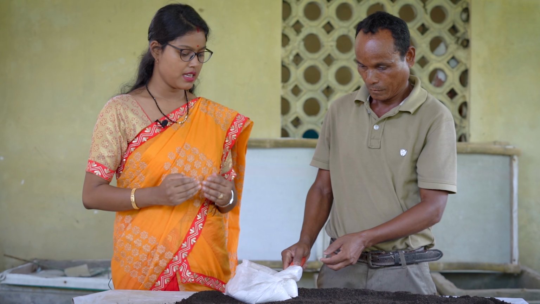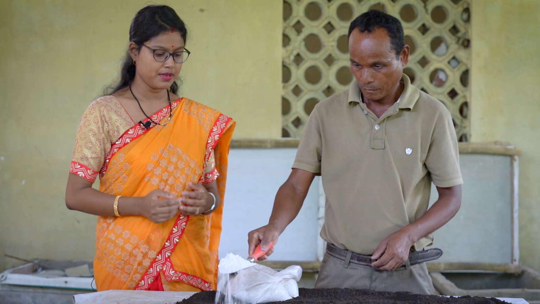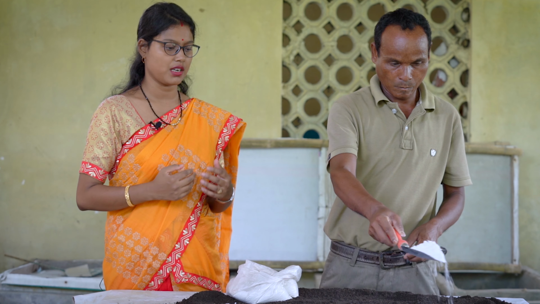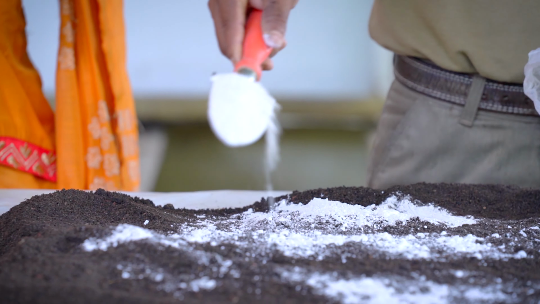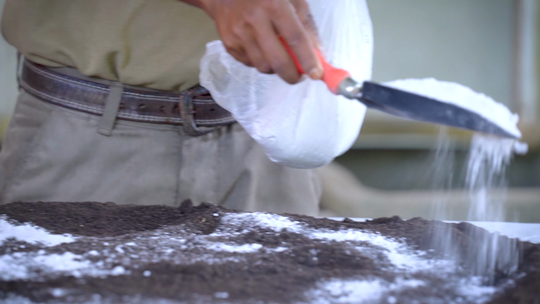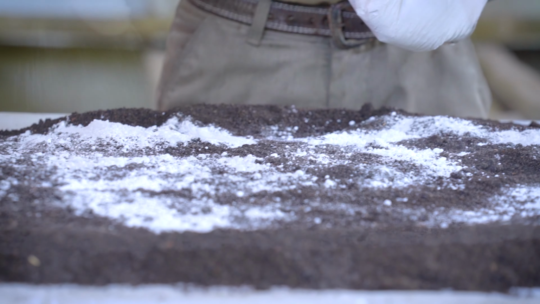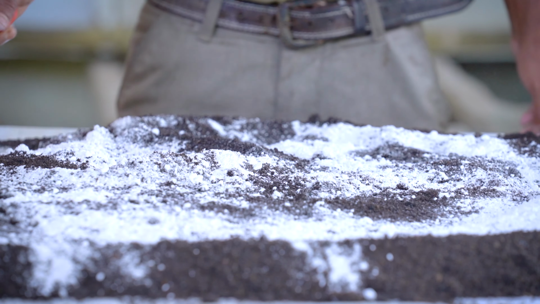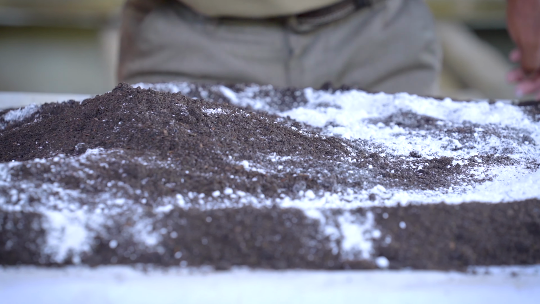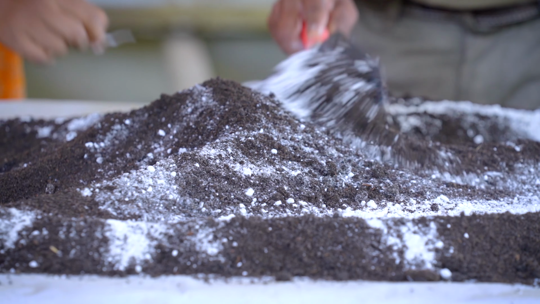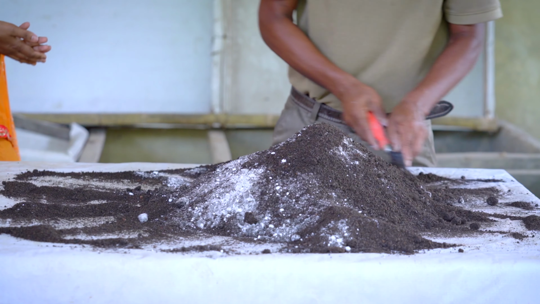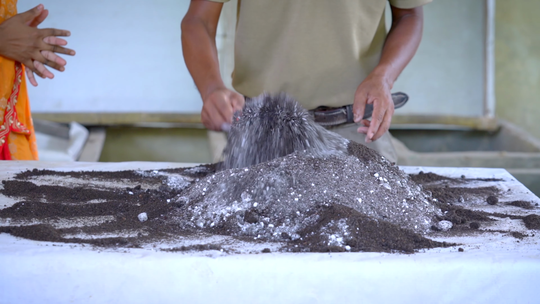Now we'll mix 1.25 kg of lime along with this biofertilizer mixed compost. Generally for acidic soil, about 25 kg of lime is used for 100 kg of compost. As we have taken only 5 kg of biofertilizer mixed compost, we take only 1.25 kg of lime and mix it properly. Then this mixture is broadcasted evenly in the moist soil and mixed with the soil just before sowing.